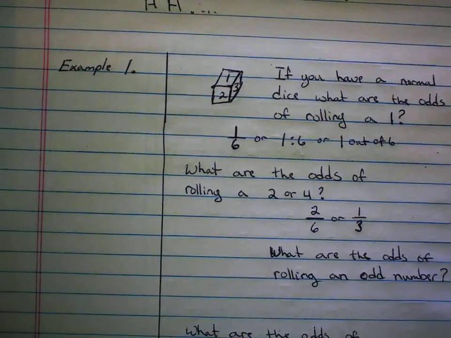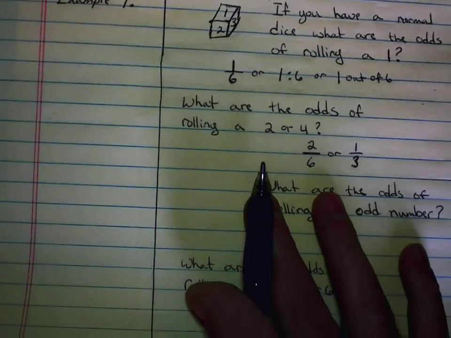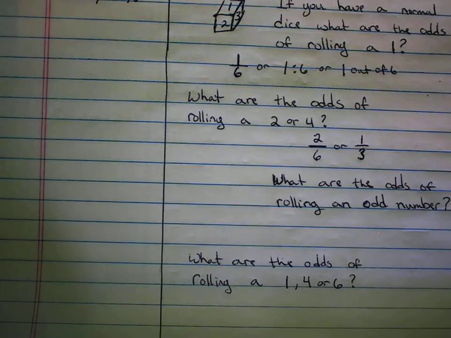Okay. Well, let's talk about what the odds of rolling an odd number would be. If you're rolling an odd number, well, let's see, what is an odd number? Well, an odd number is 1, 3, 5, 7, 9, 11, 13. Those are odd numbers. Well, if we're looking at a dice, we have the numbers 1, 3, and 5 that are all odd.